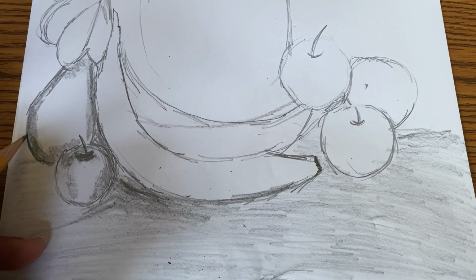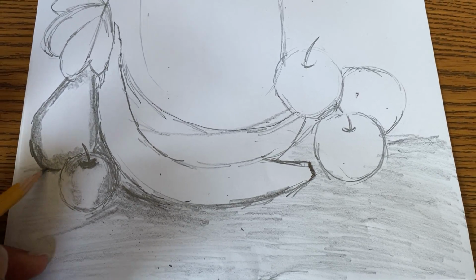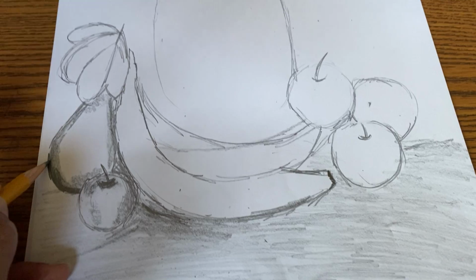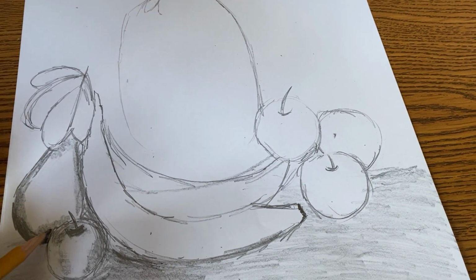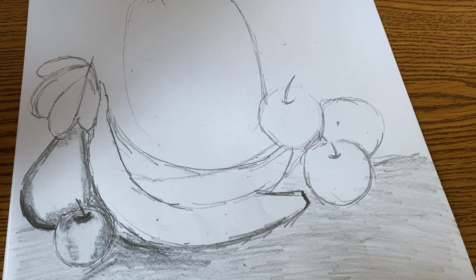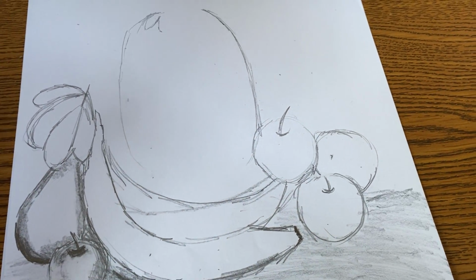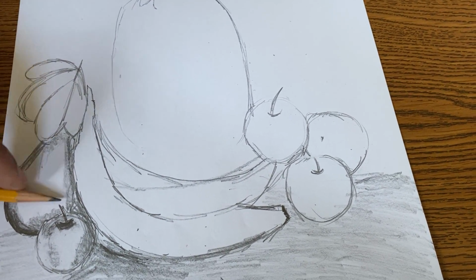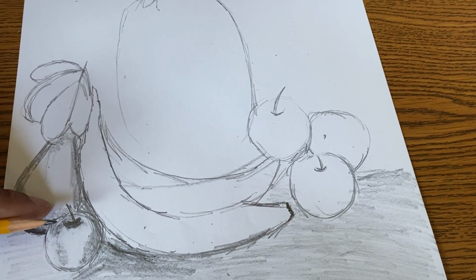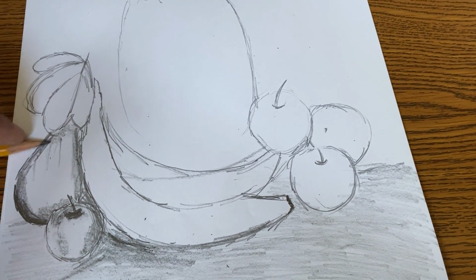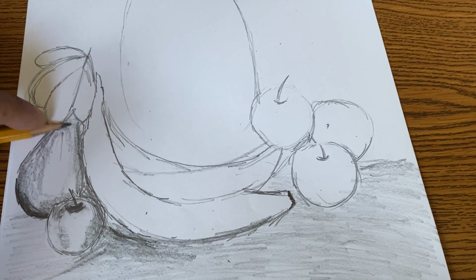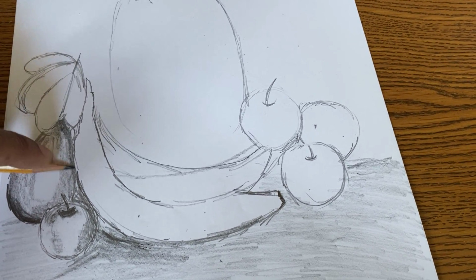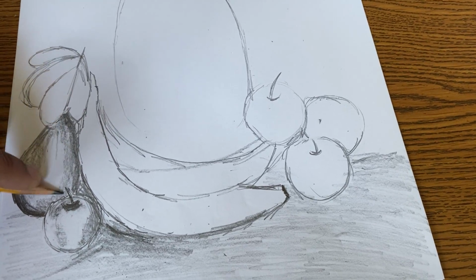This is the darkest area, so I'm going to apply a lot of pressure to the pencil to pull out a lot of darkened areas around the mango. And then I'm going to make sure that the inside right down right here of the mango is white. I'm not going to add any darkening in on the inside of that part of the mango there. I slanted my pencil, placed it right down on that paper.